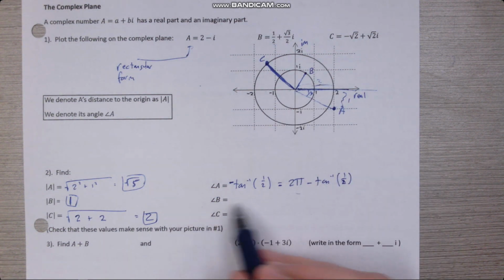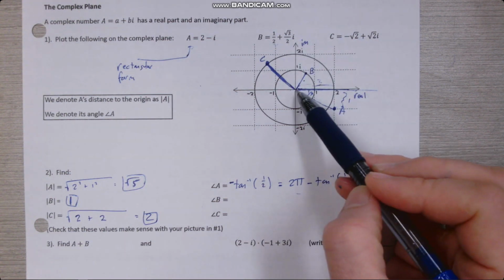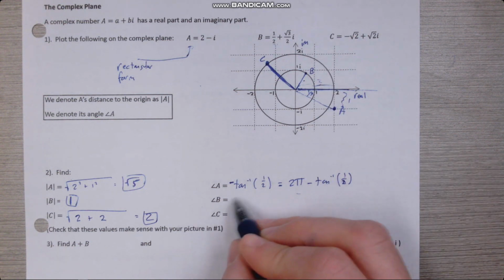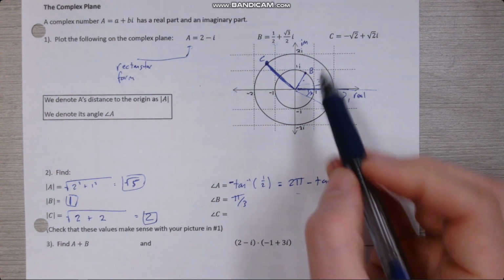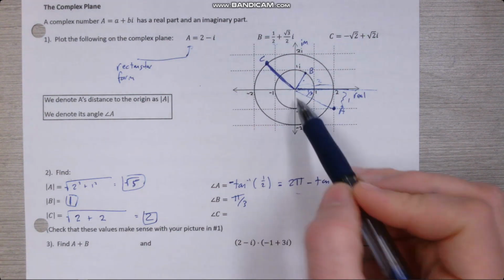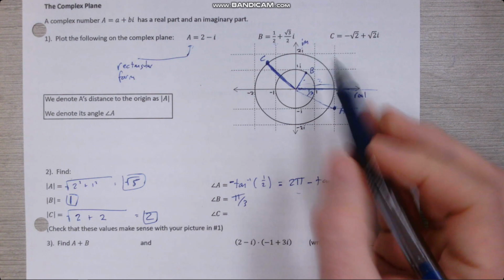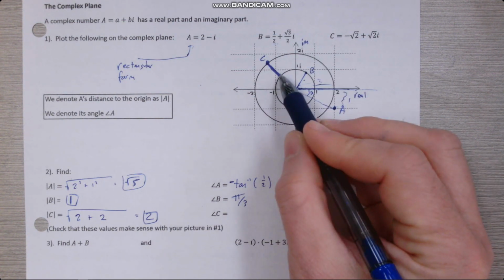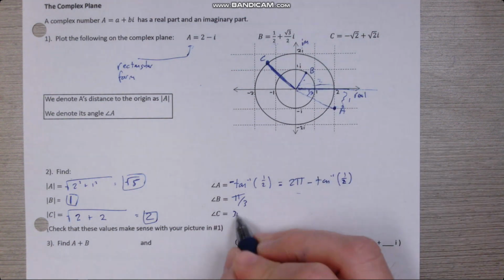Okay, so filling in the rest of these. So this one you actually know again. So think about what angle will give you that point on the unit circle. And if you're thinking 60 degrees, you're right, but let's express it in radians, pi over 3. And then for C, similarly, just thinking about the geometry of the situation, we know it's a kind of 45-degree angle facing this direction. So you could think about it as pi minus pi over 4. Or you could think about it as 1, 2, 3 pi over 4s, which is what I will do.